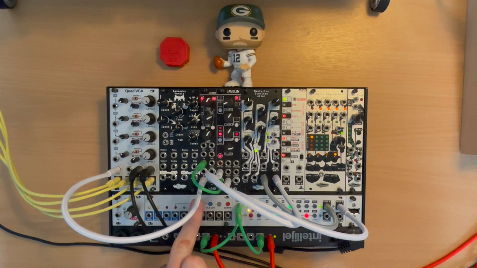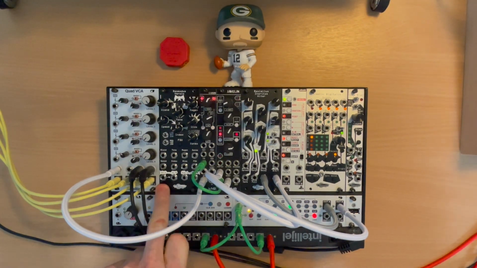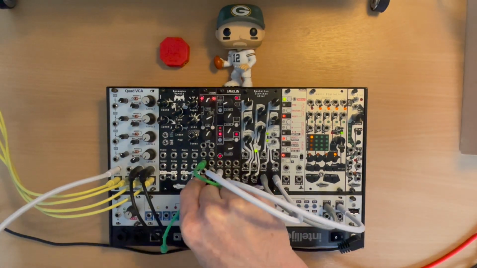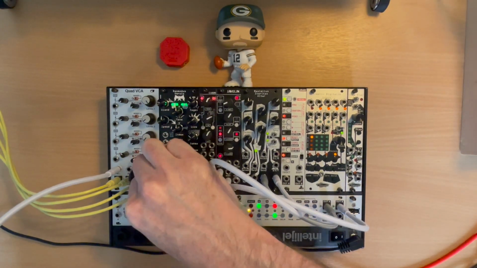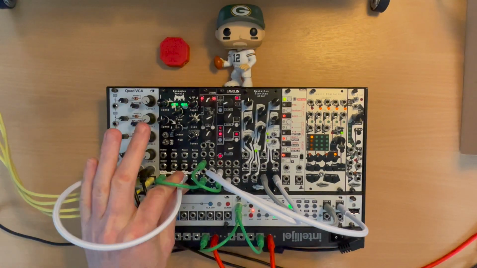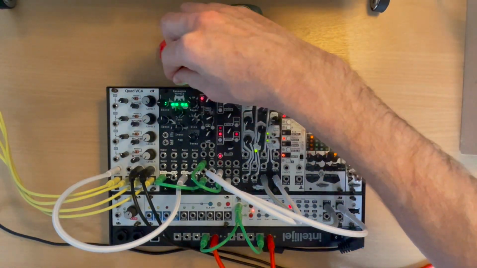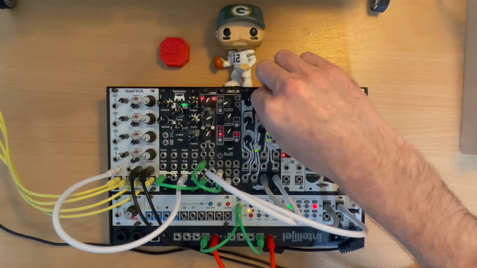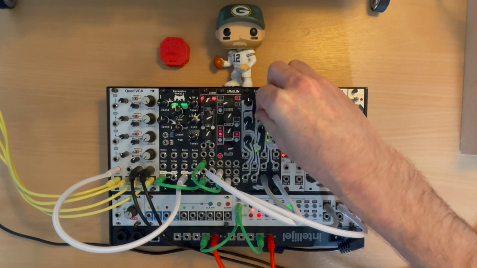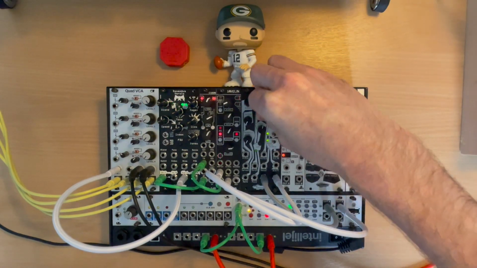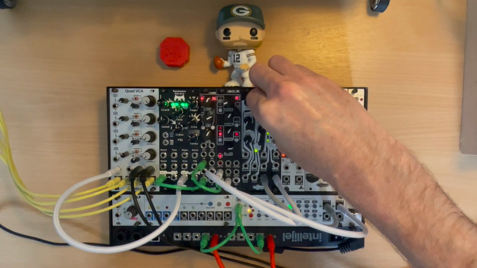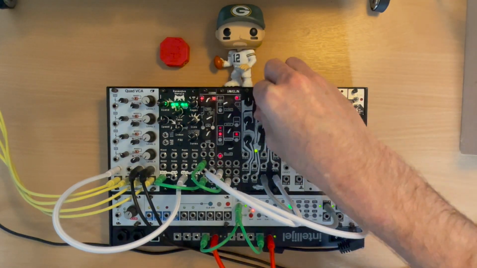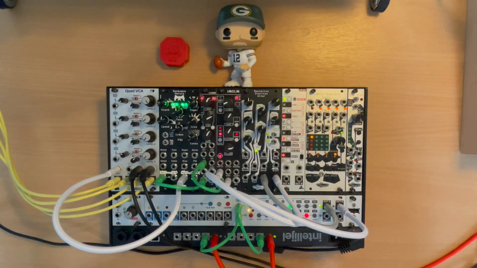Okay, so the output from the low pass now needs to go into the left channel here. There we go. Sounds different already. Start modulating this, see what happens. Yeah, that's a good start.